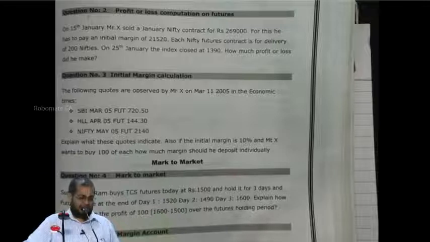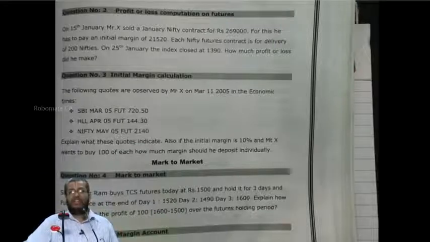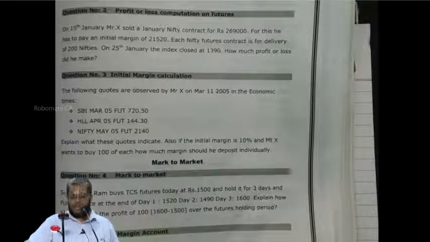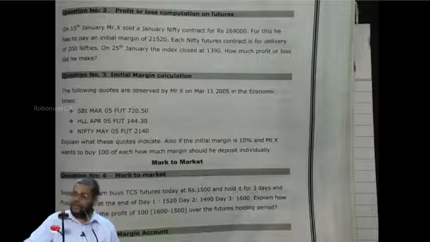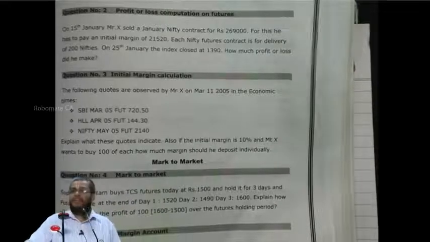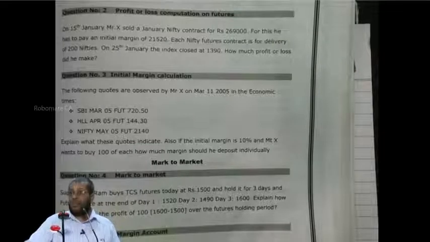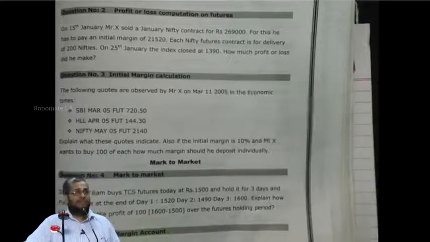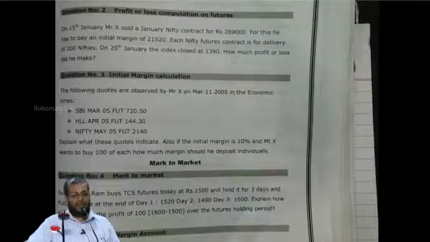Initial margin. Initial margin is equal to, point number 3, right? Initial margin is equal to what into what? 15 contracts into 800. What is the amount? 12,000.